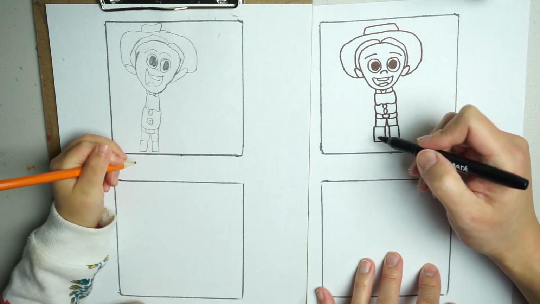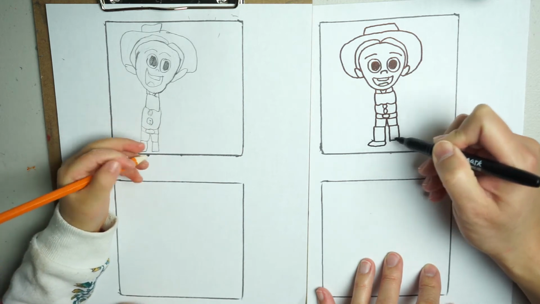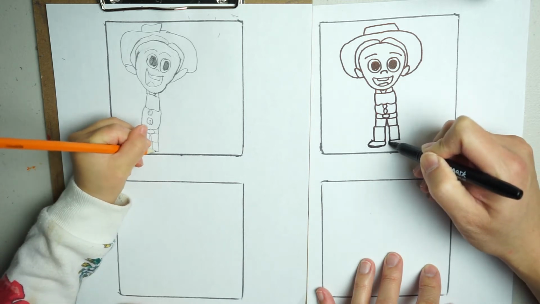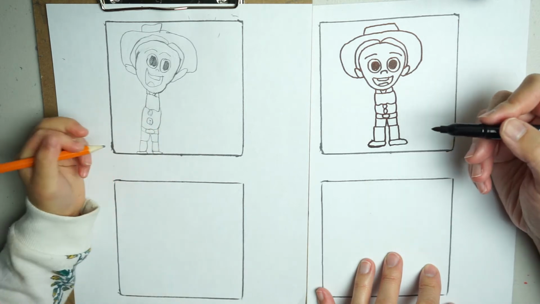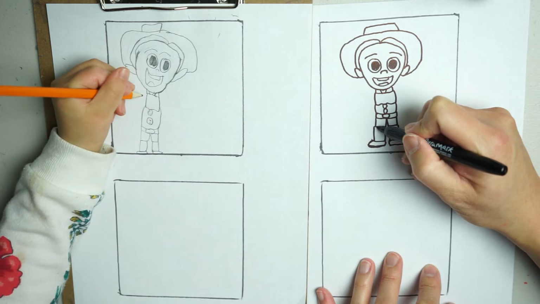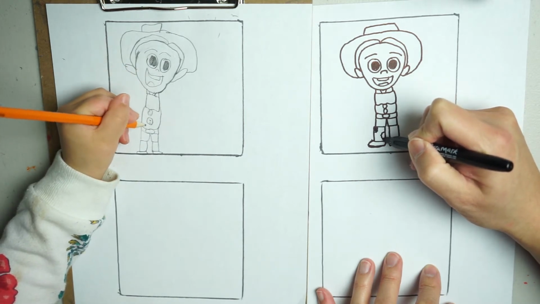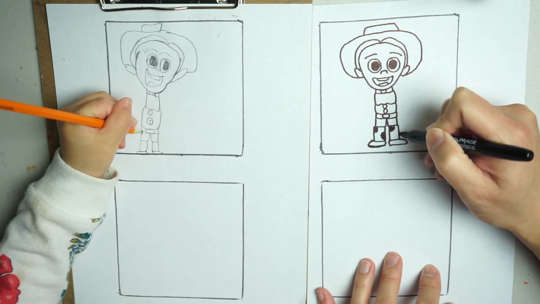And then we'll draw her boots here. And then the pants here have black spots, patterns, okay? So they're like cowboy patterns. Like a black and white cow, okay?